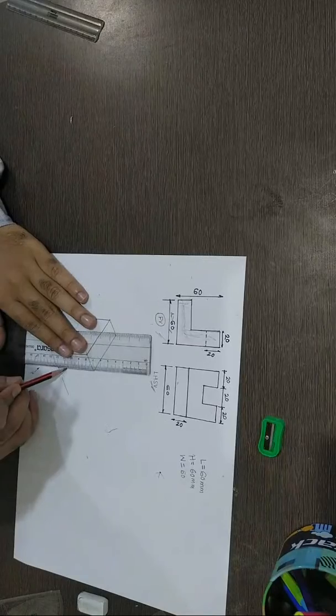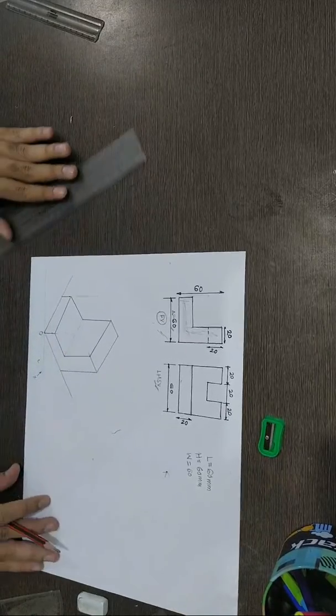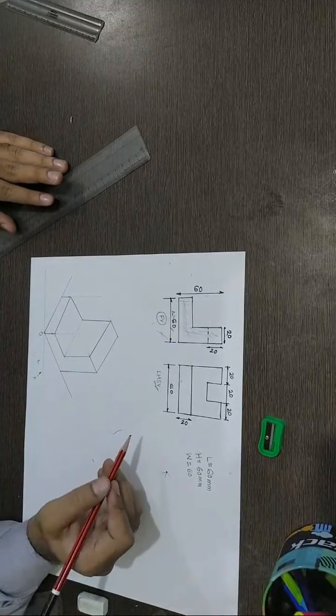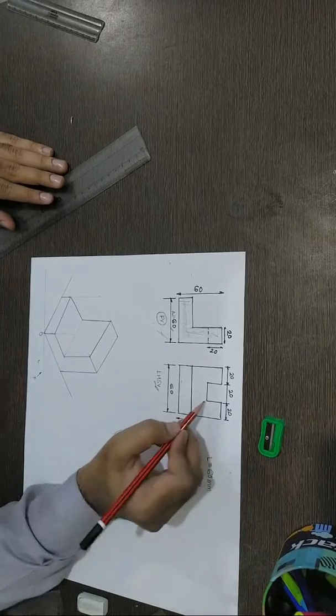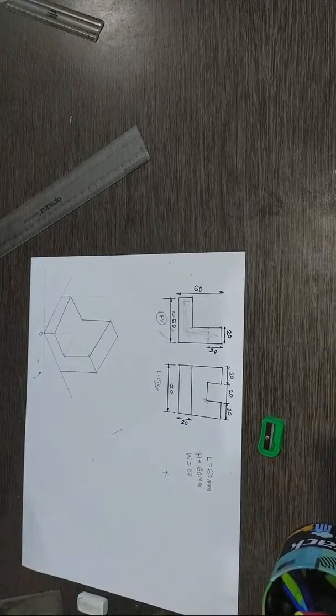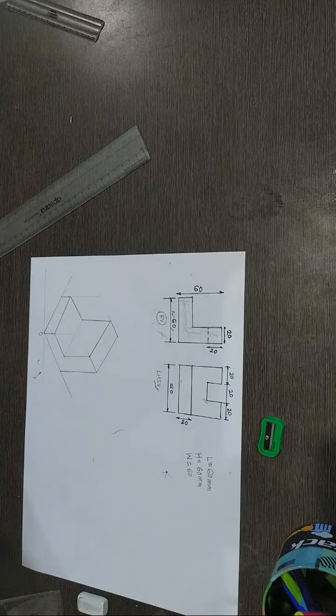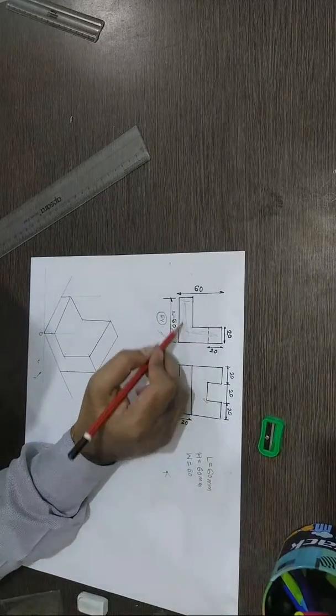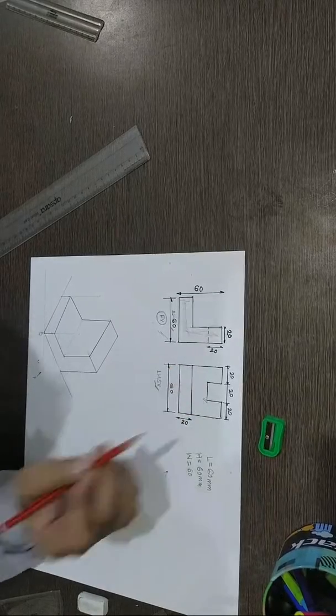So yes, I have drawn the L plate from this, but it is not only an L plate problem. It has a slot located at some location, which you can see on the L plate's back surface. So on the L plate back surface, top and back, this surface is here.